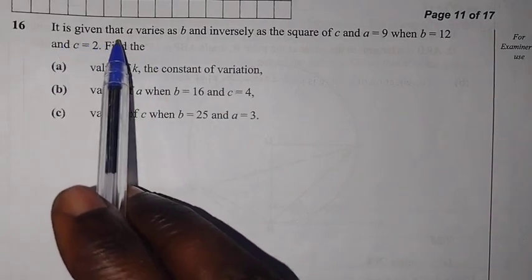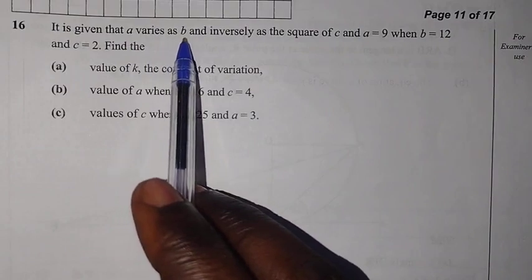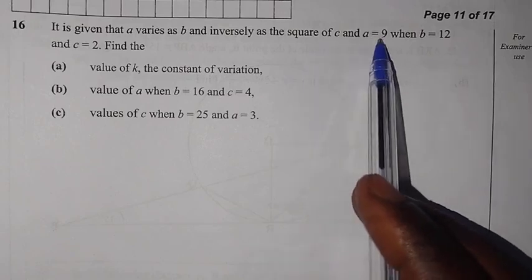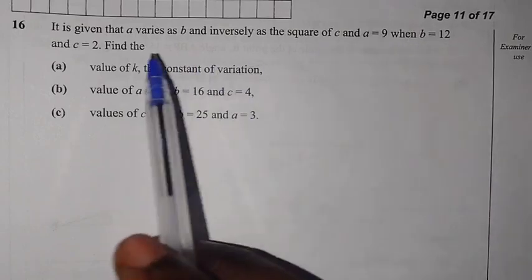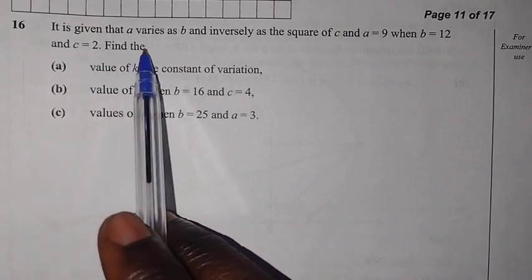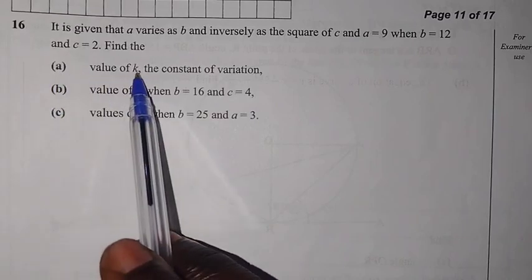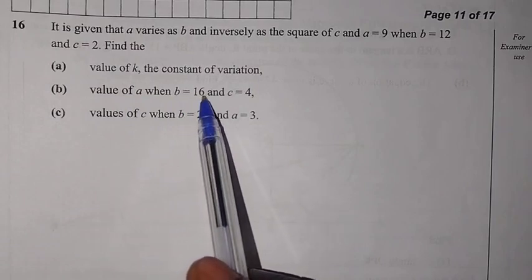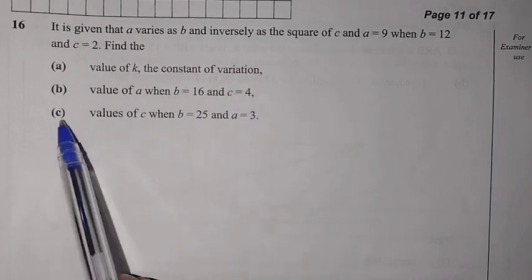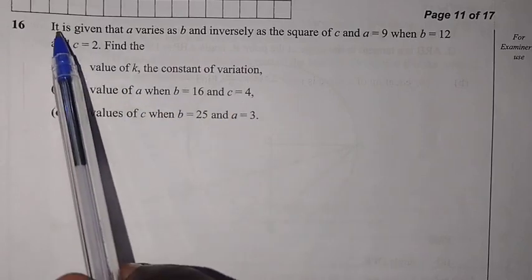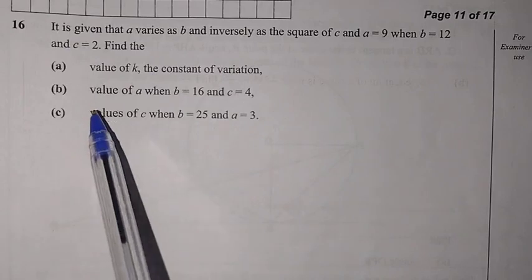The question reads: it is given that a varies as b and inversely as the square of c, and a is equal to 9 when b is equal to 12 and c is equal to 2. Find (a) the value of k, the constant of variation, (b) the value of a when b is equal to 16 and c is equal to 4, (c) values of c when b is equal to 25 and a is equal to 3. So here we need to come up with the variation equation.